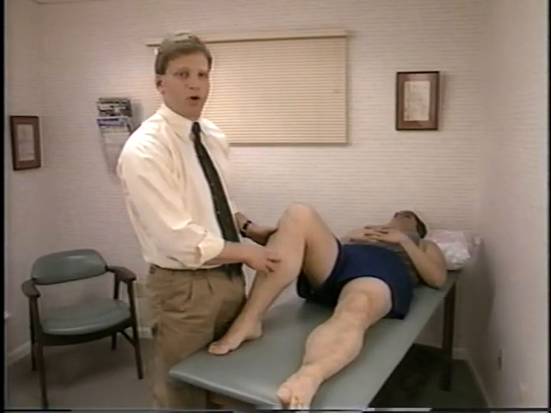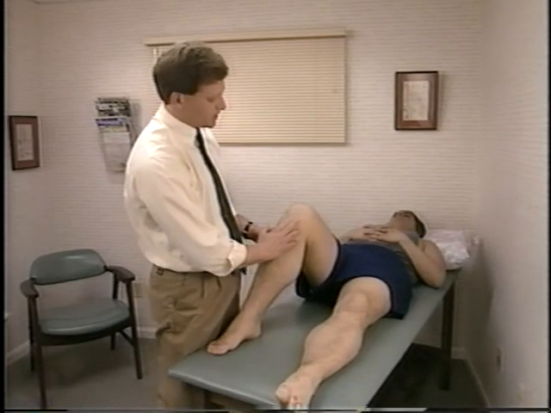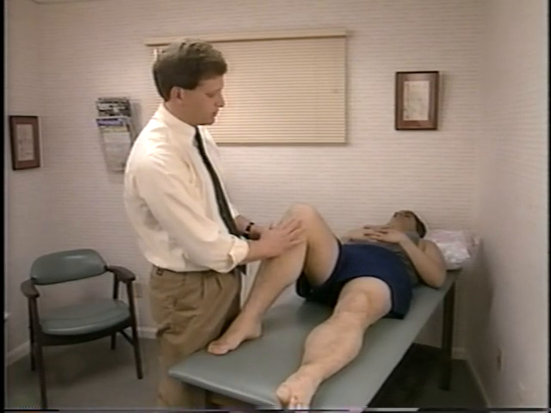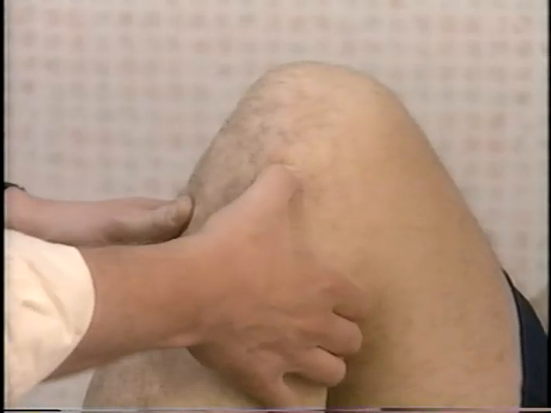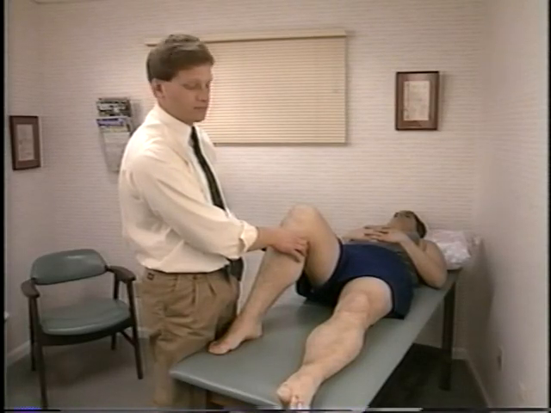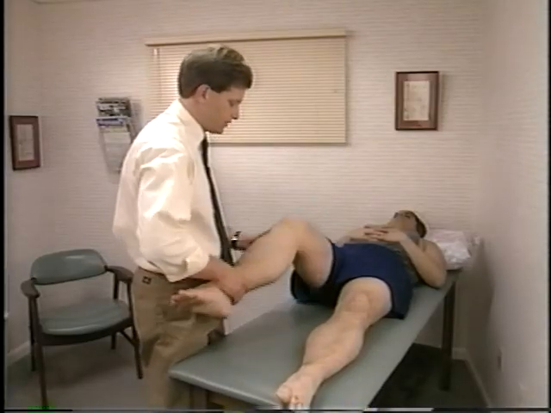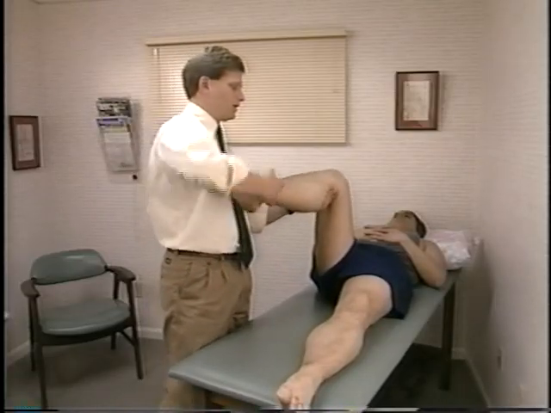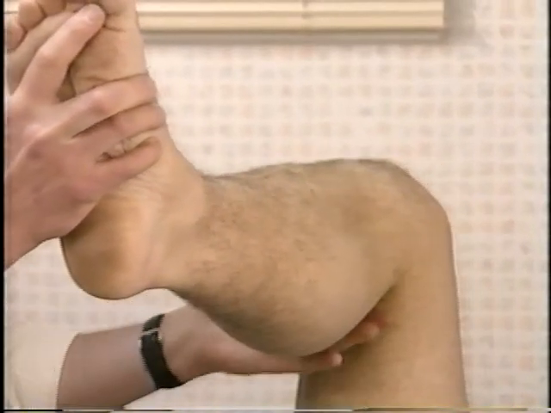To test for the posterior cruciate ligament, or PCL, we look for the step-off of the tibia above the femur. We look for a posterior drawer sign, or pushing the leg backwards, again looking for a solid end point. And to see if the leg sags when it's held in 90 degrees.